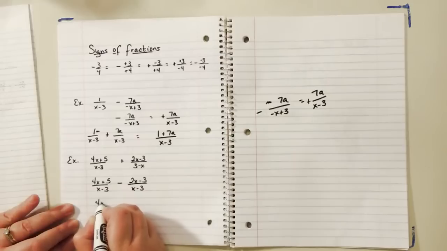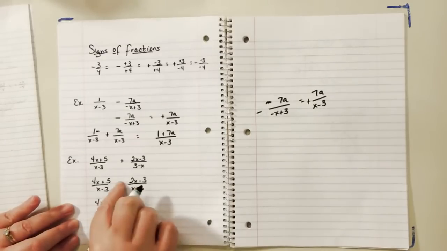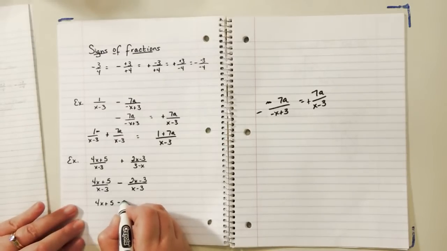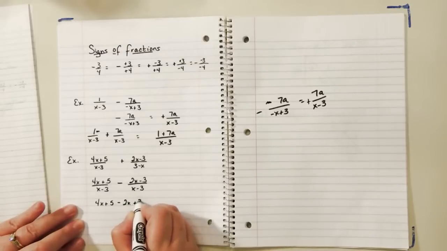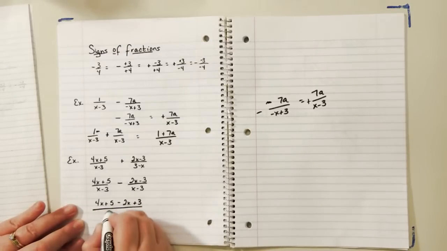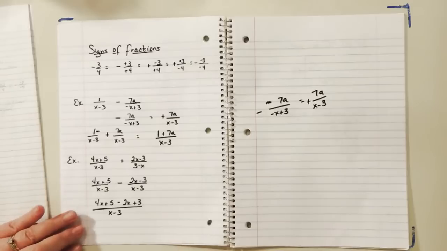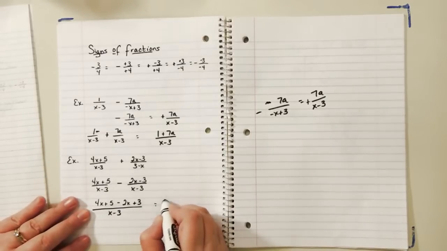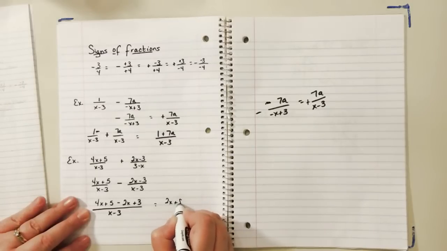So we have 4x plus 5. We're going to distribute the negative here. So that'll be minus 2x plus 3 over x minus 3. And then we add the like things together and we get 2x plus 8 over x minus 3.